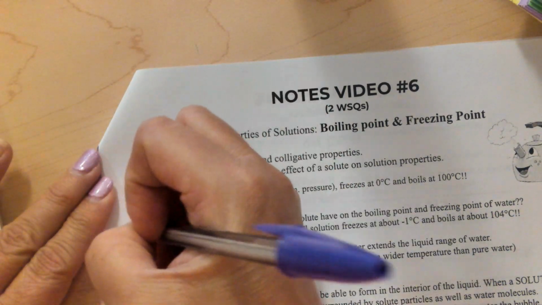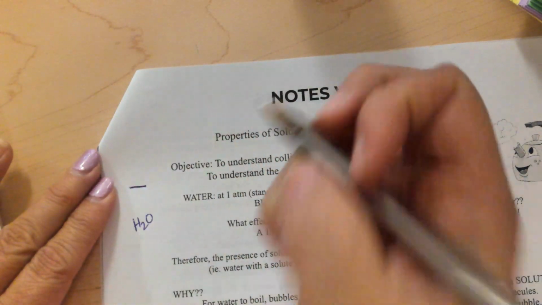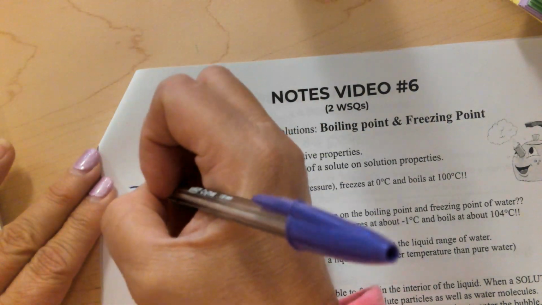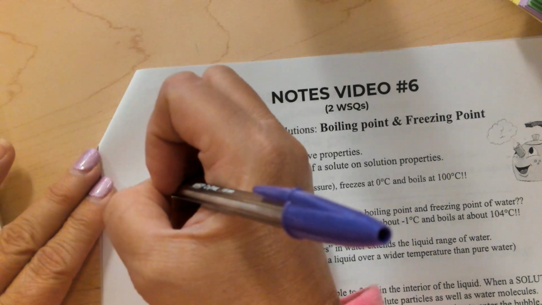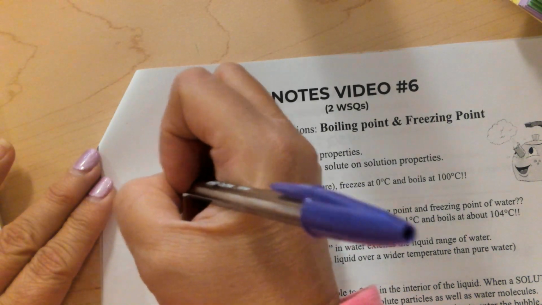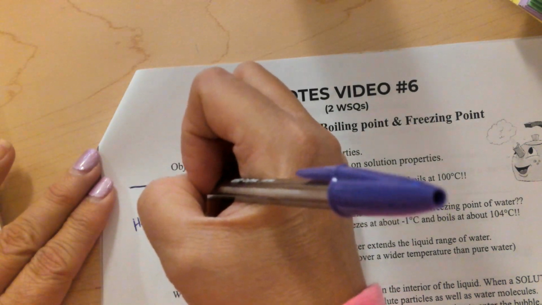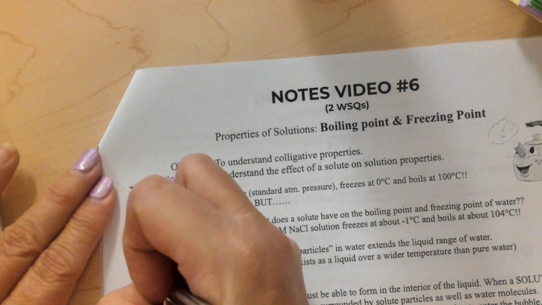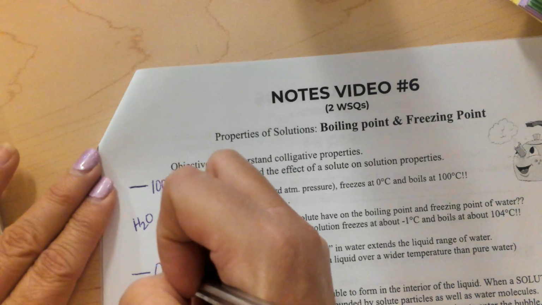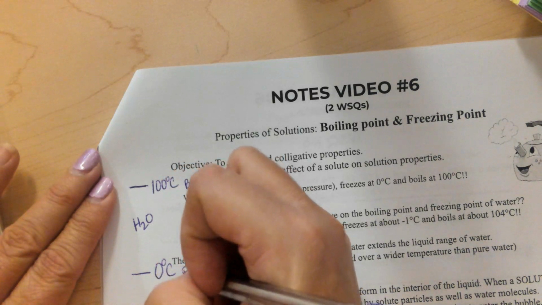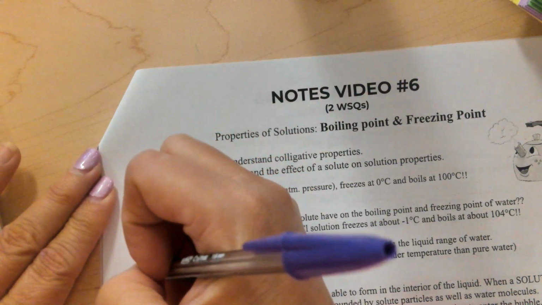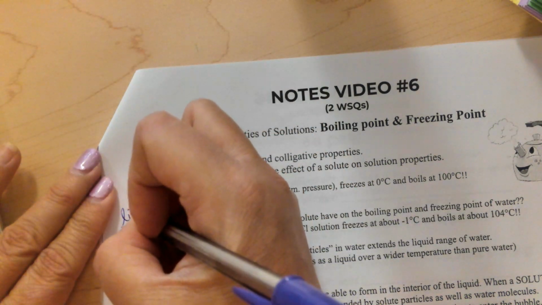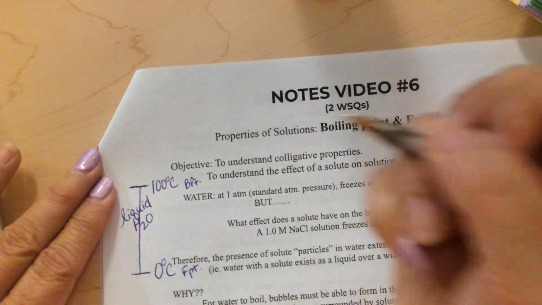It boils at 100 degrees Celsius, so that's your boiling point, okay? And then we know at sea level, it will freeze at 0 degrees Celsius. That's your freezing point, okay? And so that is the range that this is a liquid. So we have liquid water.